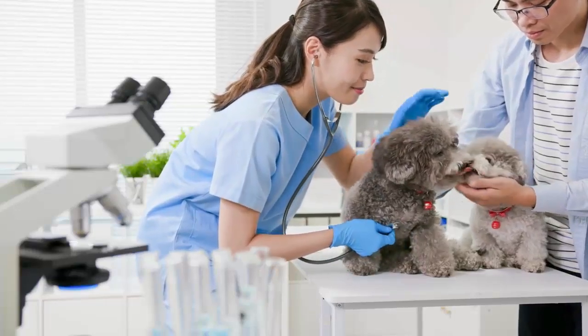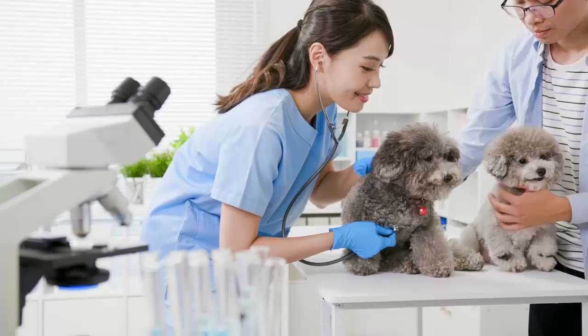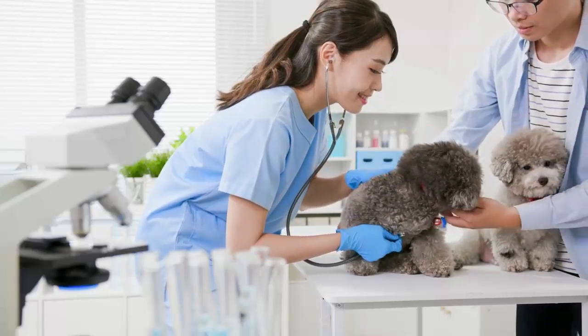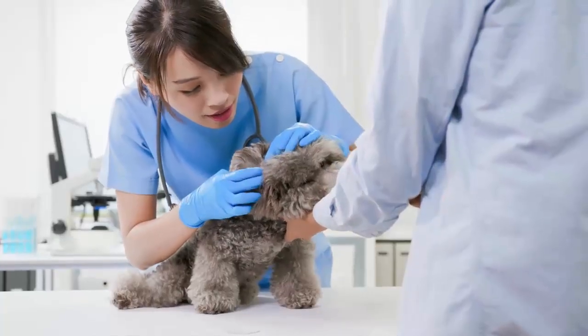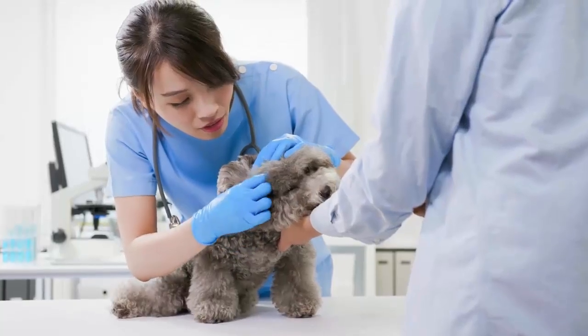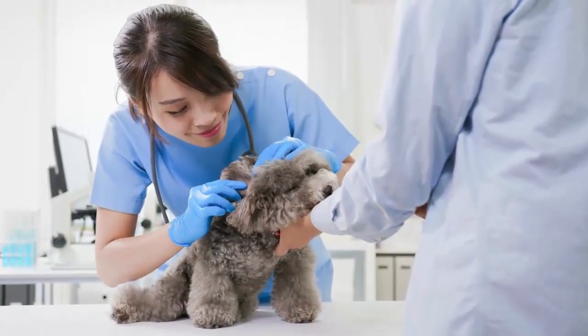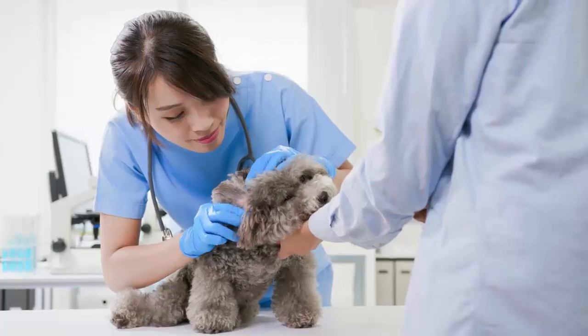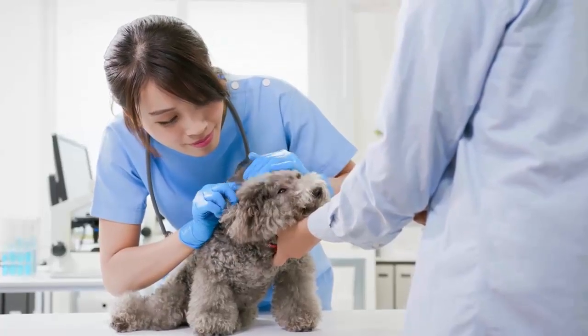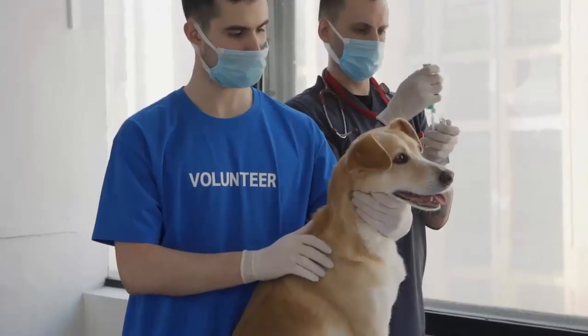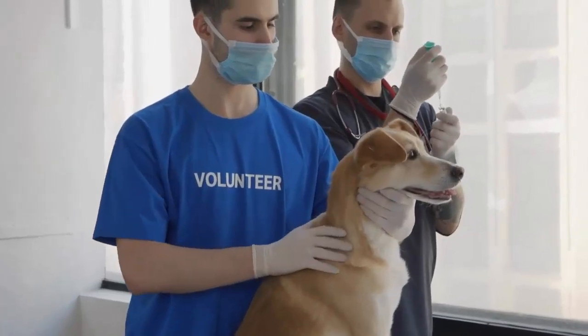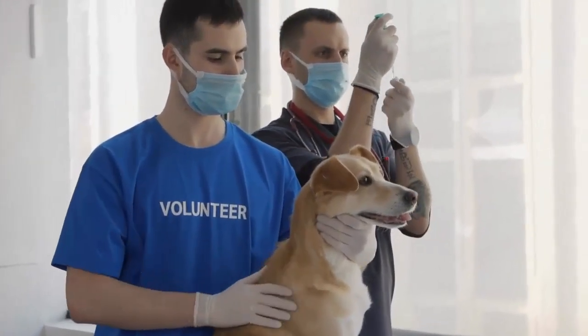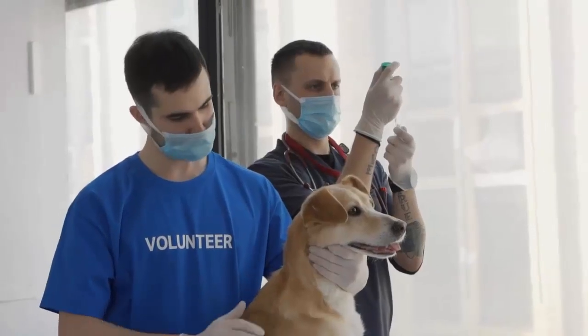Symptoms of canine distemper. Canine distemper typically manifests in acute form with several notable symptoms. Dogs with the disease may experience a high fever, 39 to 42 degrees Celsius, inflammation of mucous membranes, and swollen, watery eyes with persistent discharge.